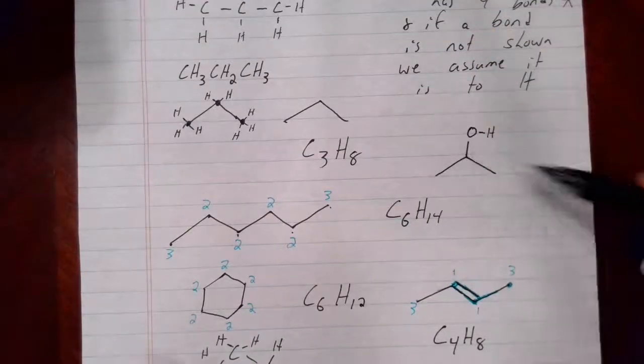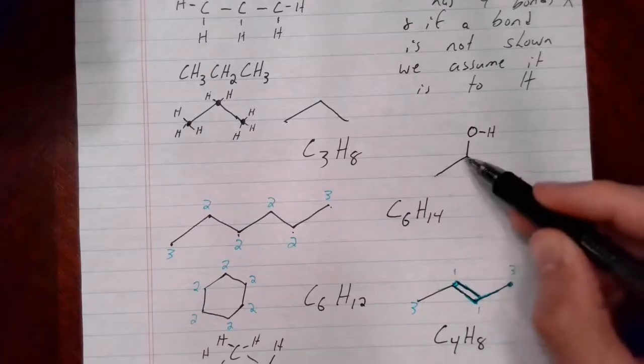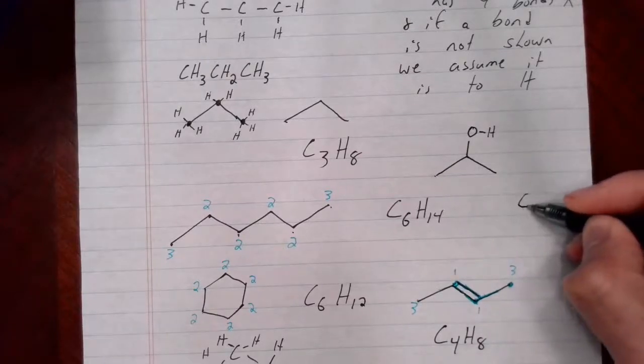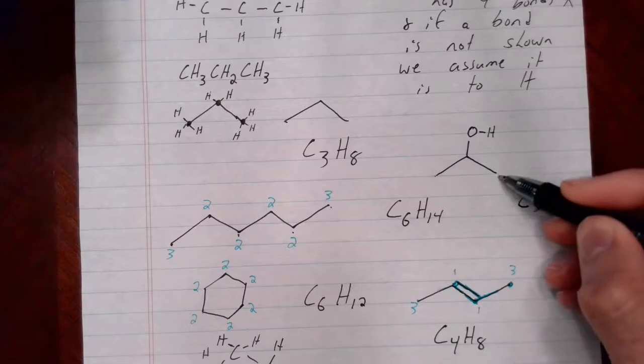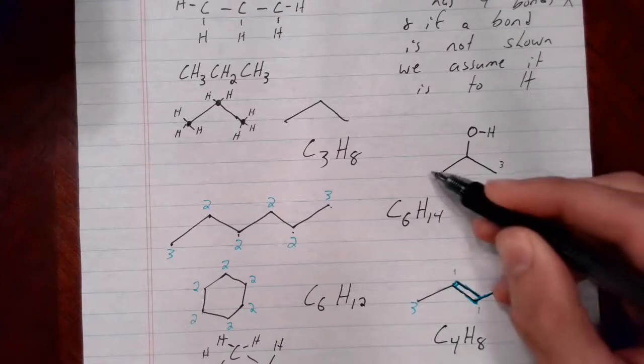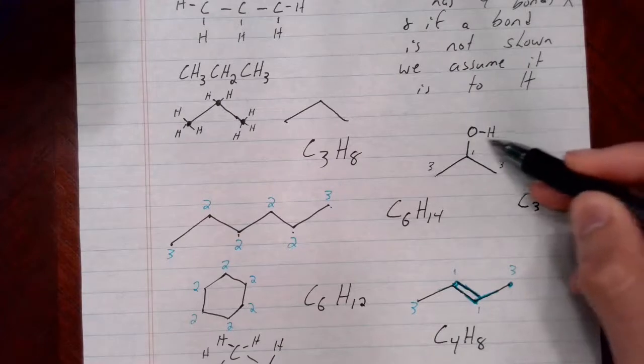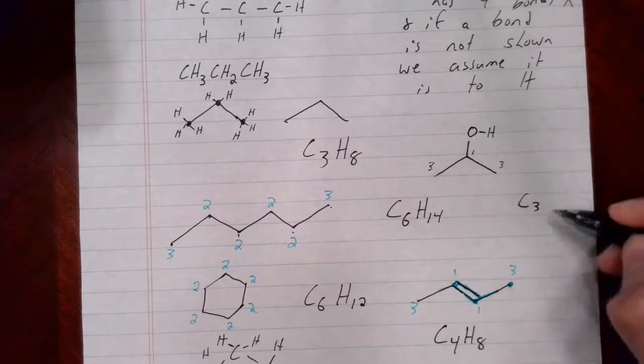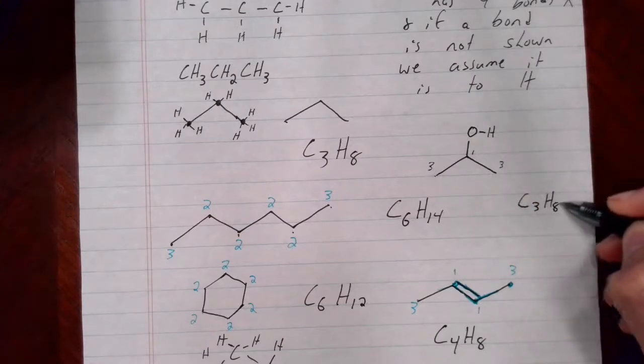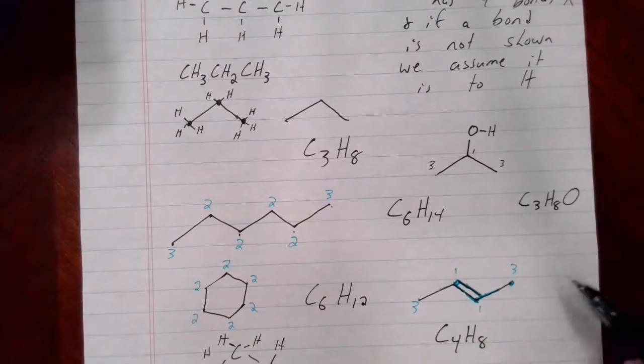So let's write this formula. So I have 1, 2, 3 carbons. Then I have 3 hydrogens here. I have 3 hydrogens here. I have 1 hydrogen there. Then I can't forget about this one up here. So I have 3, 6, 7, 8. H8O. So it's standard convention to write carbon first, then hydrogen, then we go oxygen, nitrogen, and then down through the alphabet. So let's look at 1 or 2 more of these.